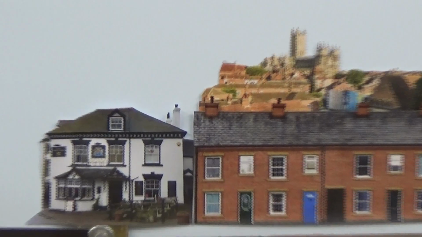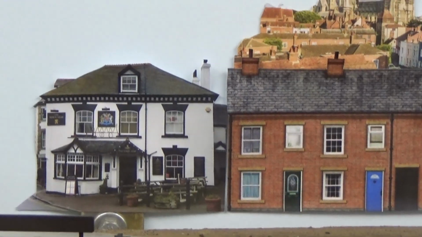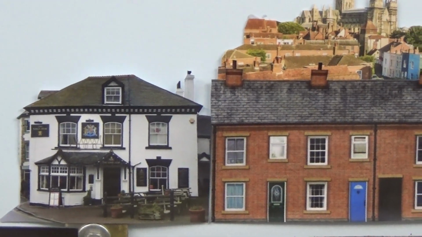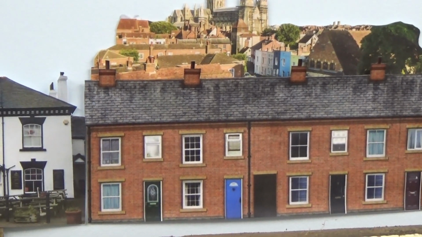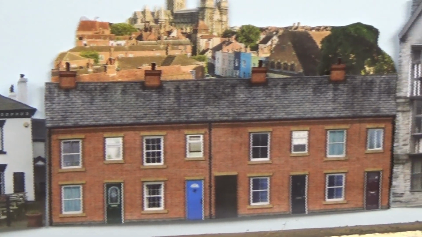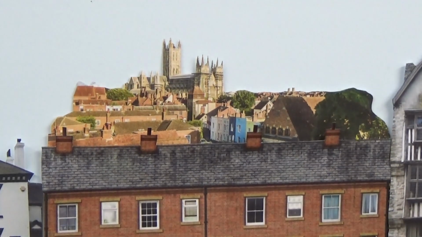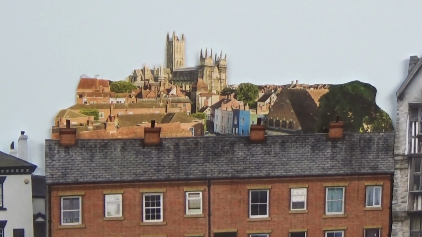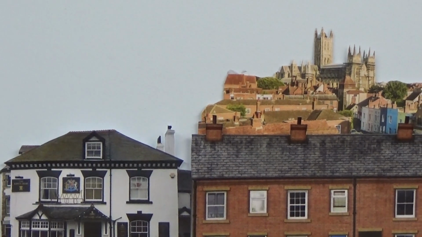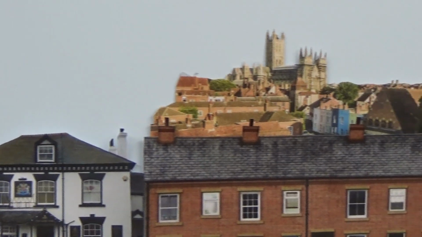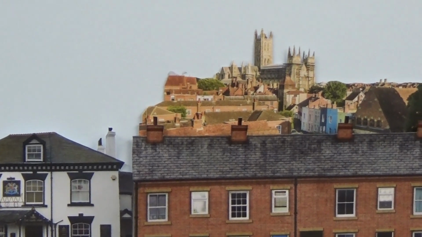Now if we just zoom in a bit more, you can see what I mean there. It looks like that terrace is sitting in front or forward of the pub. Now obviously you need something behind that pub as well, because now you've got that rear scenery sticking up like a sore thumb.